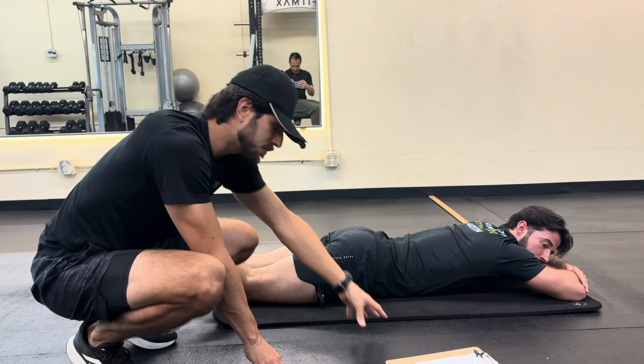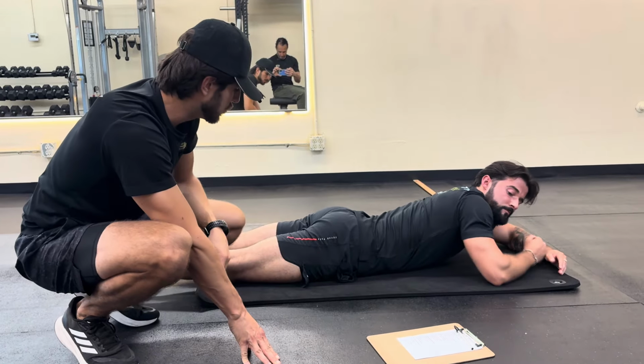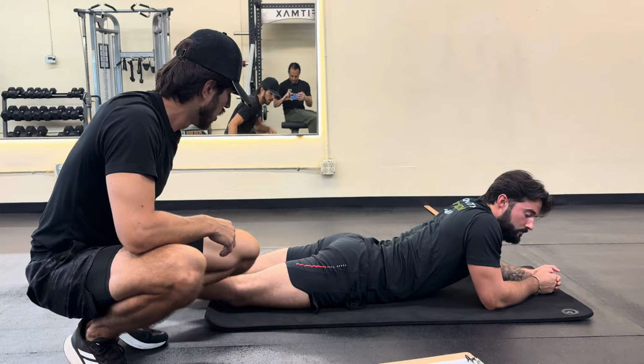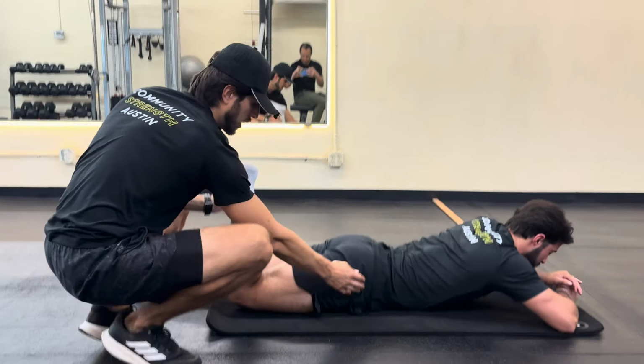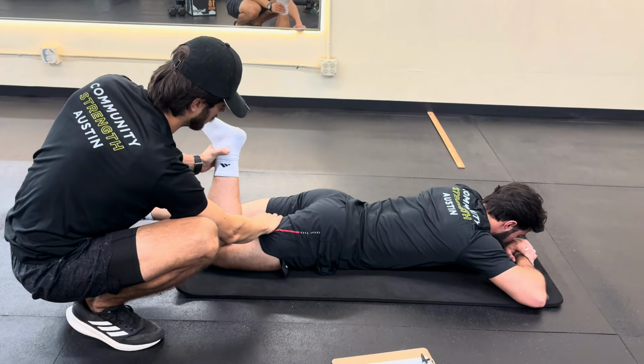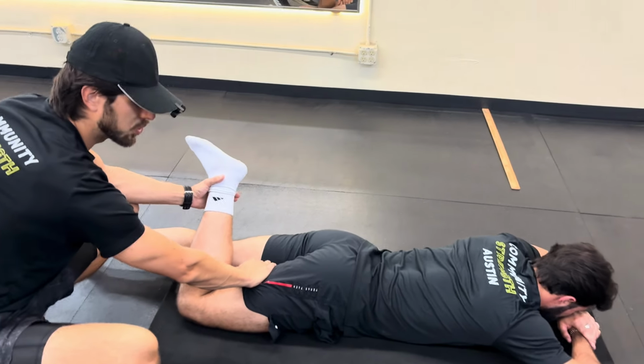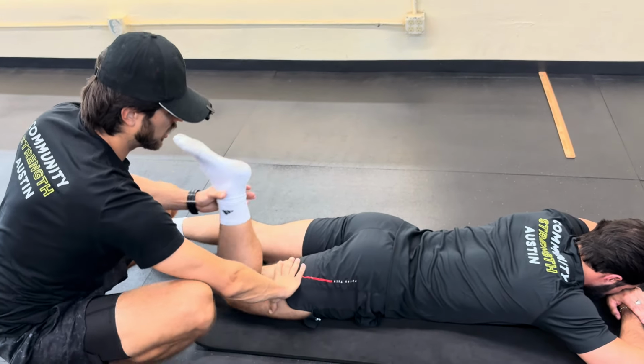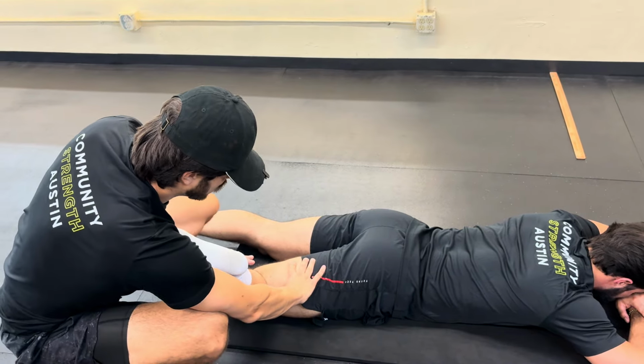All right, awesome. Next one that we're going to do is going to be hip internal and external rotation. So you're just going to stay here. We're going to bring the knee up. Good. Hip stays on the ground. And then this is a little bit confusing, but when the heel drops in, that's actually external rotation of that femur. Good. And then when the heel goes out, that's internal rotation of the femur.